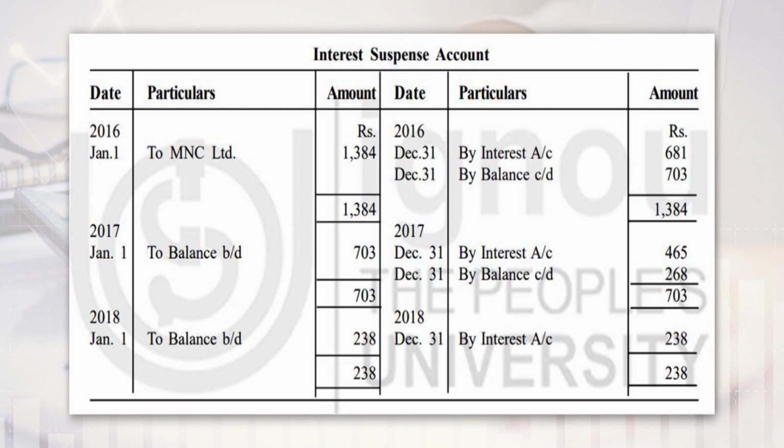So in the next slides we will discuss how this amount of 681 has arrived. By balance carried down 703, so the total is 1,384, 1,384. Now this balance carried forward will be brought down as balance brought down 703, by interest. So this is the amount of interest which is included in the second year installment. By balance carried down 268, total is 703, 703.